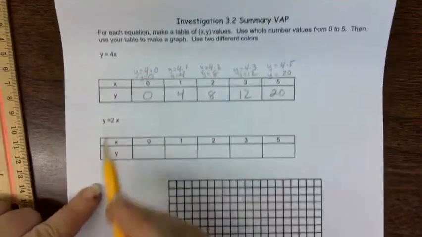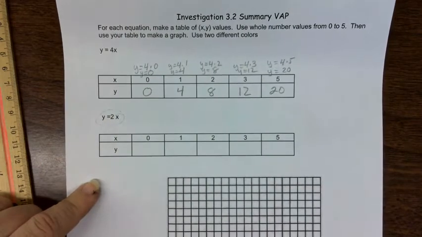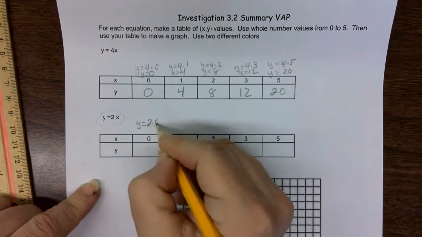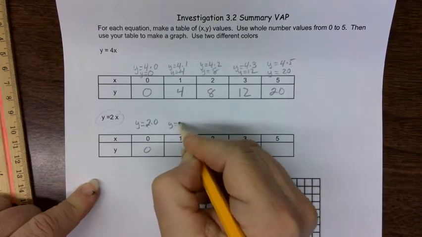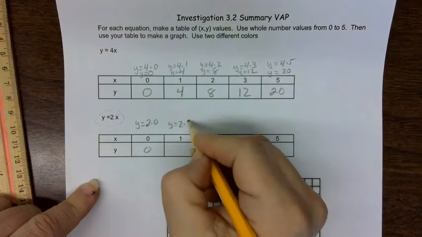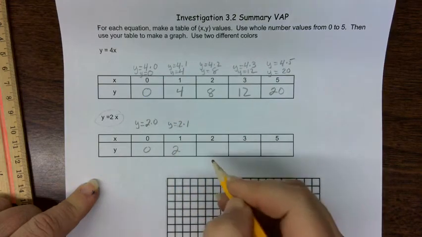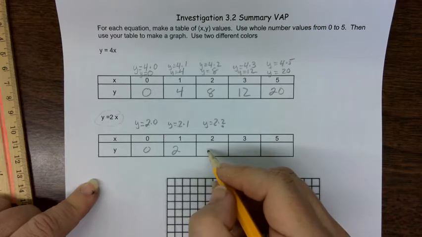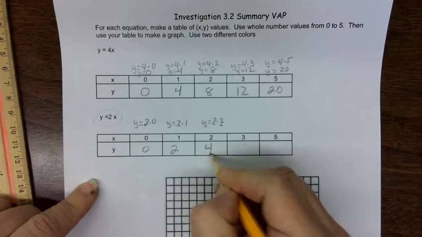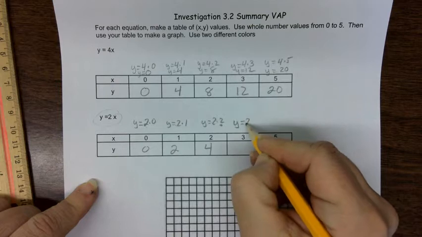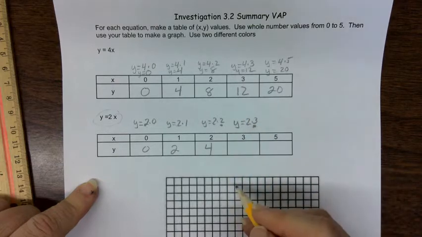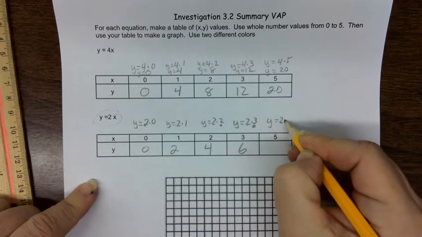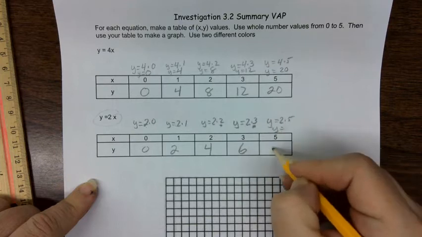Now in this table, it wants us to use y equals 2x. So now I'm going to do the same thing. 2 times 0 is 0. Y equals 2 times 1. So when x is 1, y is 2. When x is 2, there's my x I just substituted in. Y is 4. When x now becomes a 3, so I substituted the 3 in, y is 6. And when x is 5, y is 10.